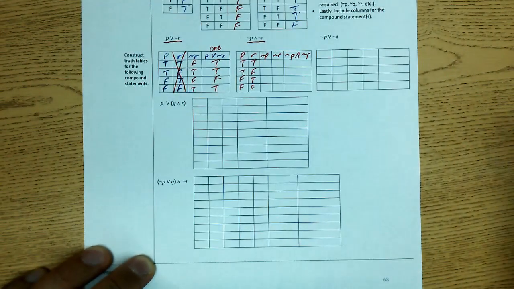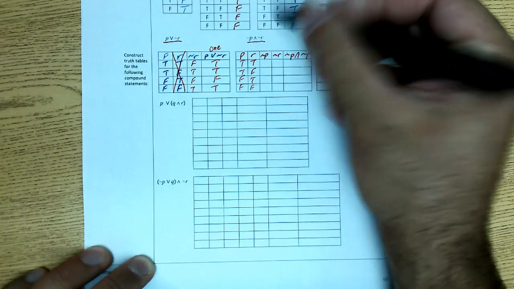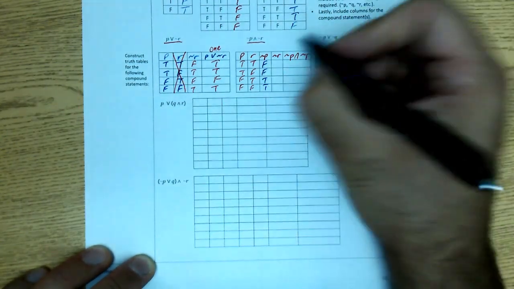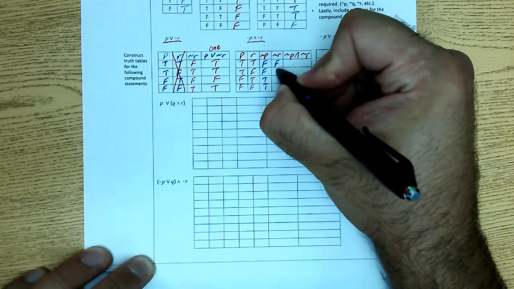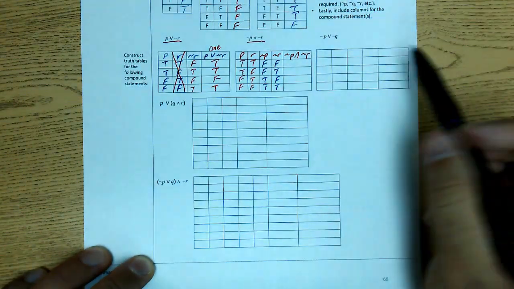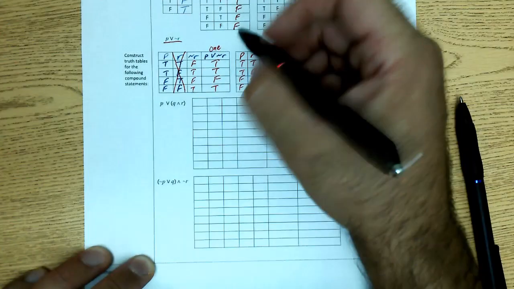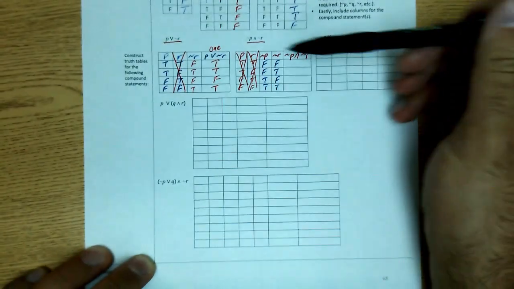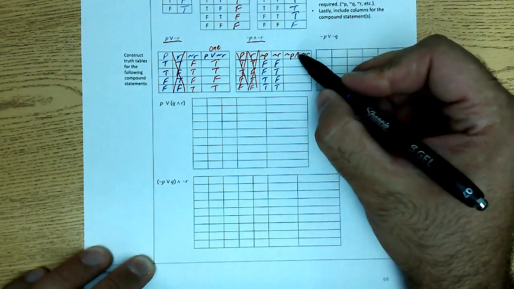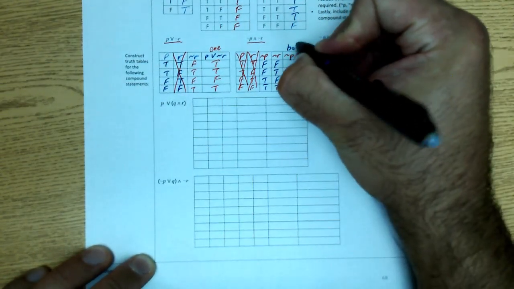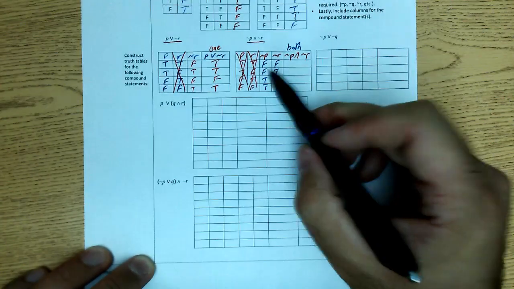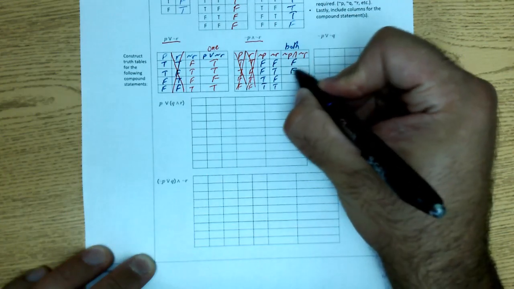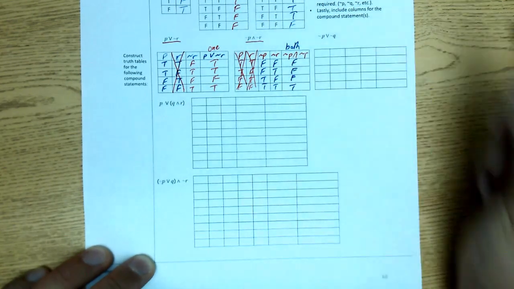Now we'll go through and we'll do the nots of it. Not P. Well, that's false. Not P. False, false, true, true. Not R. Again, flip them. We no longer care about P. We no longer care about R. All we care about is not P and not R. We need and, so we need both. Nope. False. Nope. False. False. True. Okay.